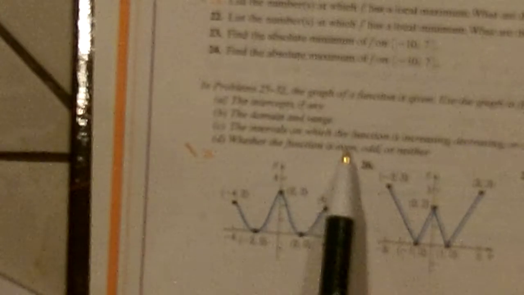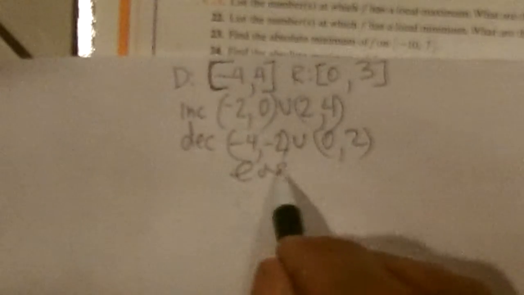Is the function even, odd, or neither? Well, this one, if you put in a +2 or a -2, you get 0. You put in a -4 or +4, you get 2. Same thing. So when you get the same result out for either a positive or negative of the same number, you have an even function. So it's even. That's 25.